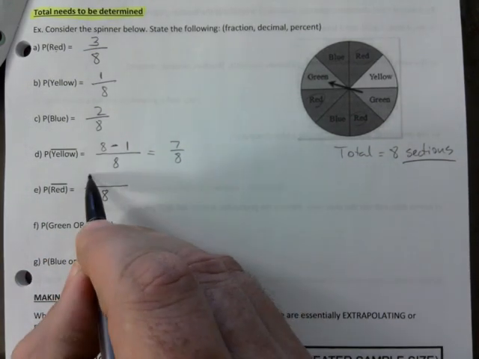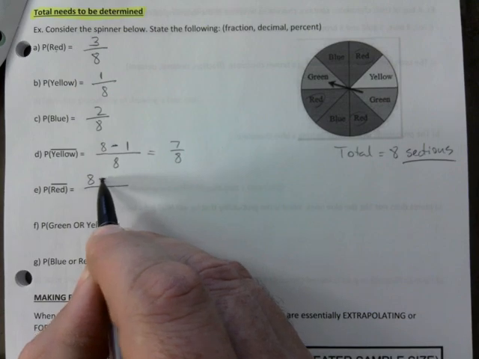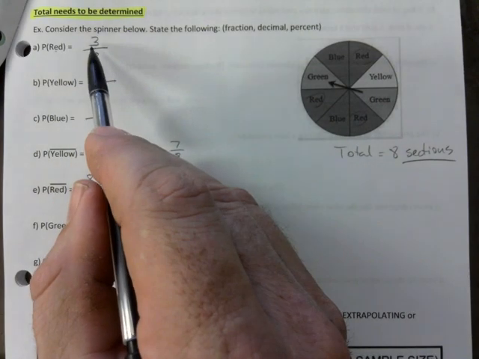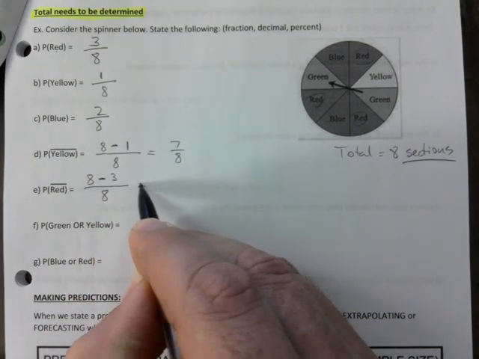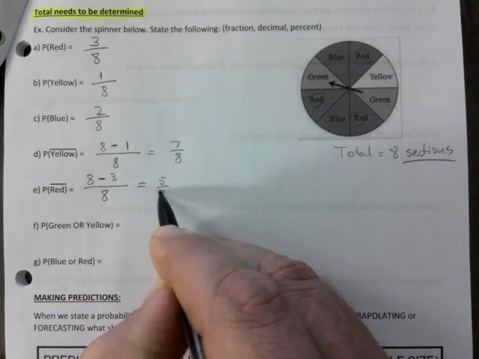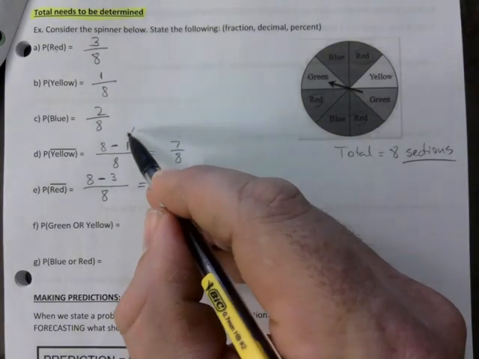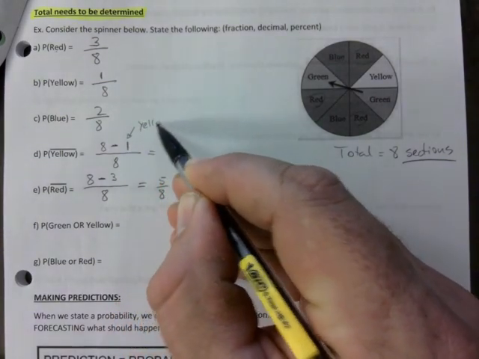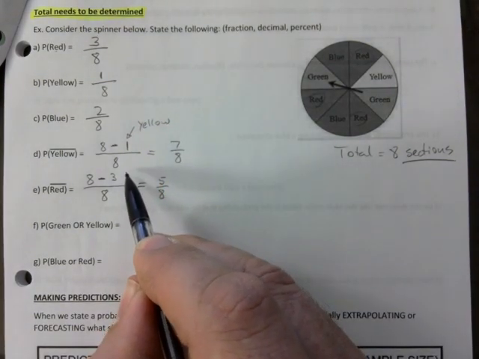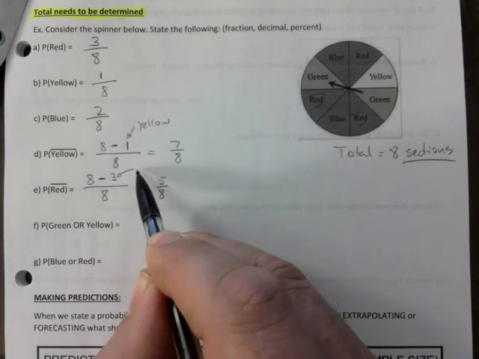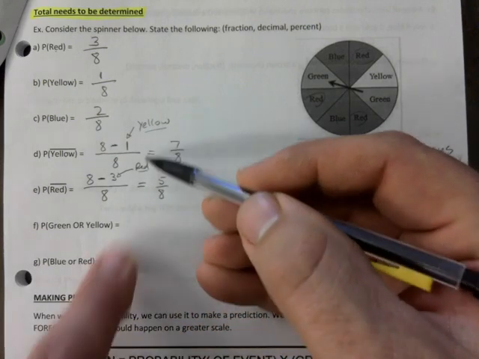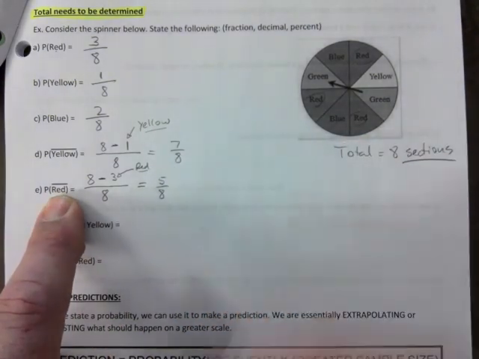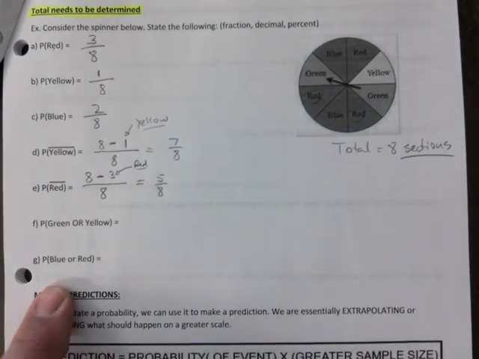Take your total 8, subtract the reds, and we did that earlier already. There are 3 of them. So I subtract that, so it's 5/8. Okay, I will say this is yellow, for your notes later, right? So that is red. And so I take away those so that I'm left with not, right?